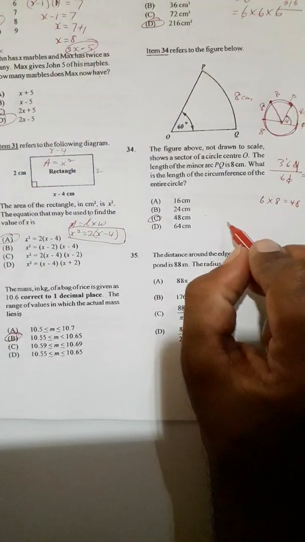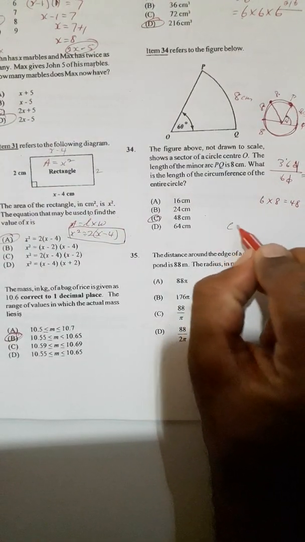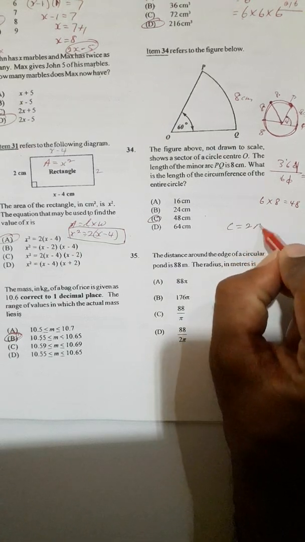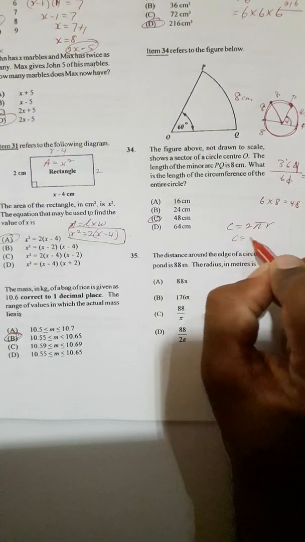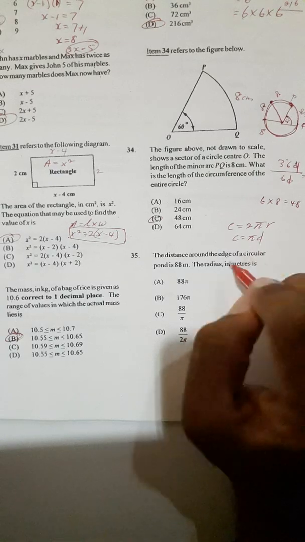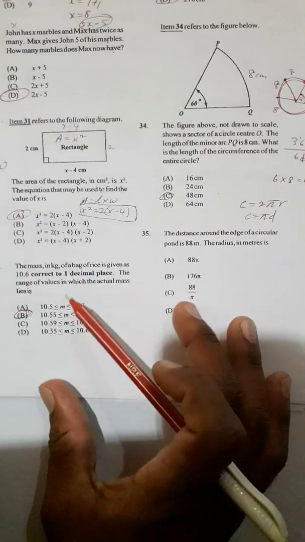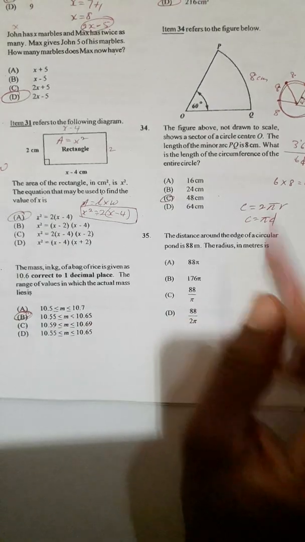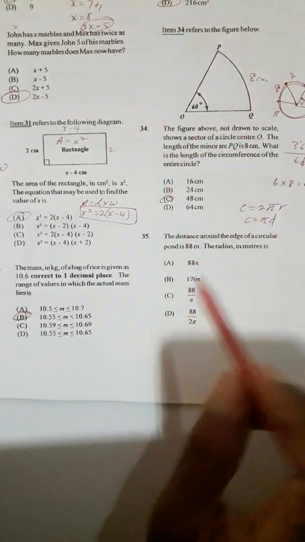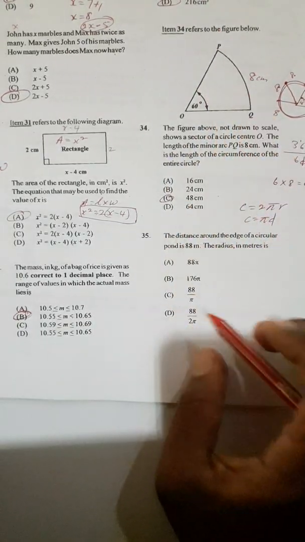And sometimes a person might think, okay, well, since it's circumference, I know the formula is C equals pi r, or C equals pi d, and then use it. It will not work here, right? That's the way you need to read the question, because we don't know the radius. All we know is the length of the arc.